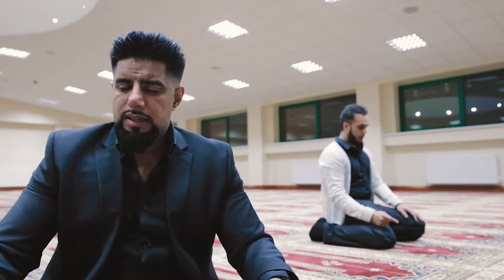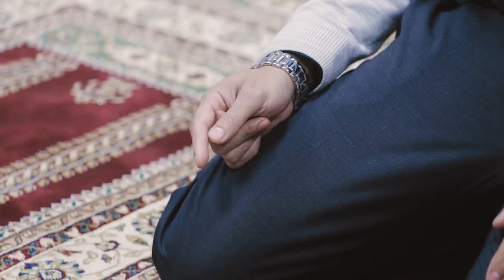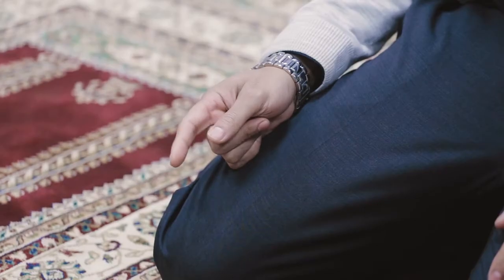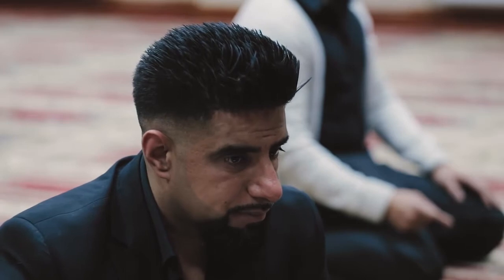In this position, as you are about to begin the tashahhud, the at-tahiyyat, your hands will be resting on your thighs. Your right hand will be folded with the index finger pointing out, as you can see. You'll have your thumb resting on the middle finger, as you can see, and the index finger moving sideways. Now this continues to move right throughout the tashahhud position till the end of Salah.